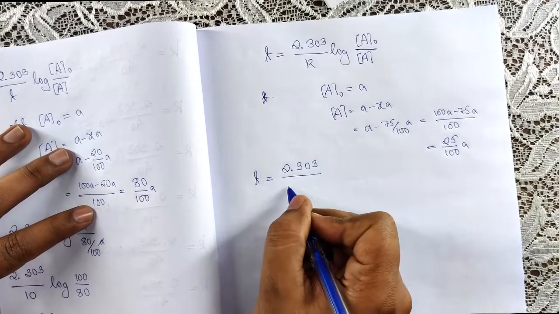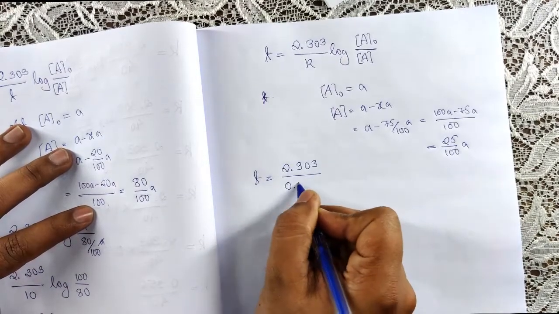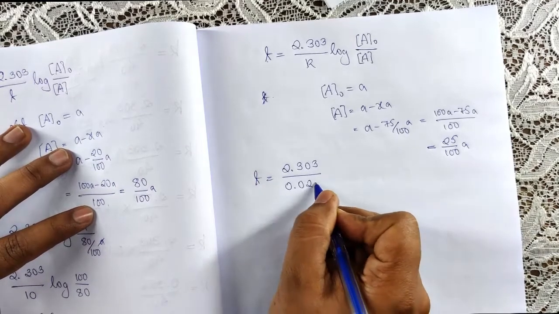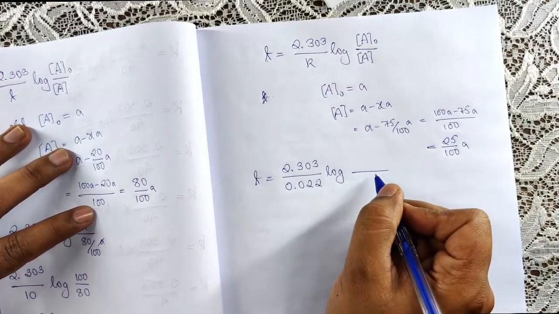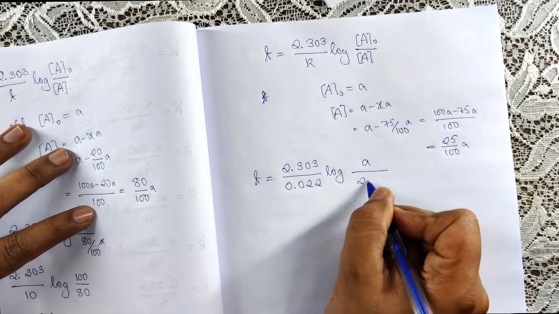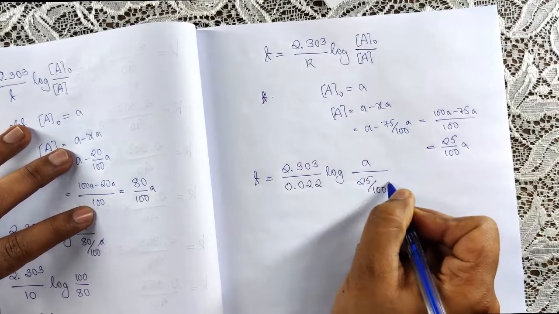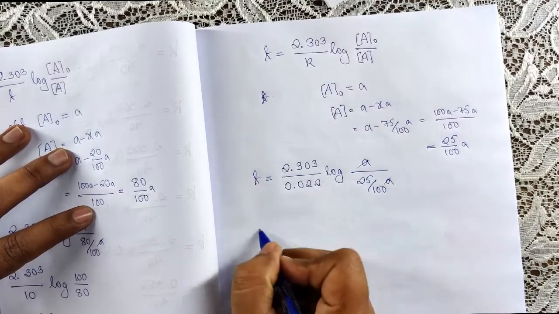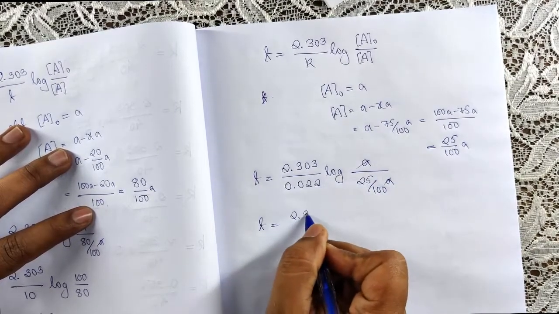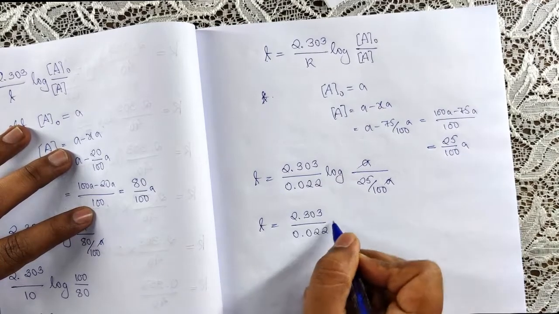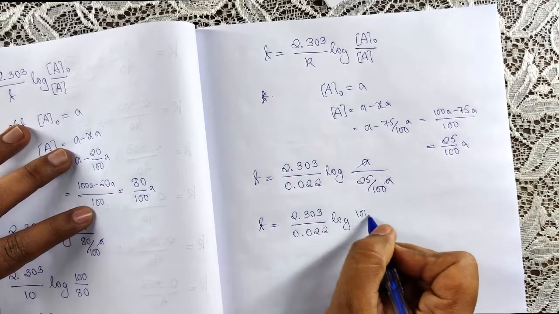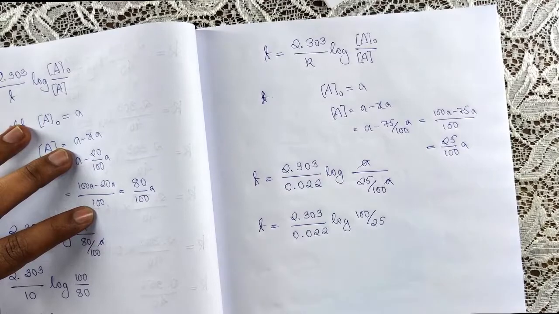2.303. So what is the k value we get? 0.022, log a by 25 by 100a. a and a get cancelled. 2.303 by 0.022 log 100 by 25.